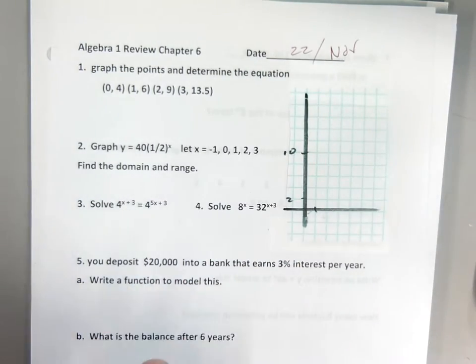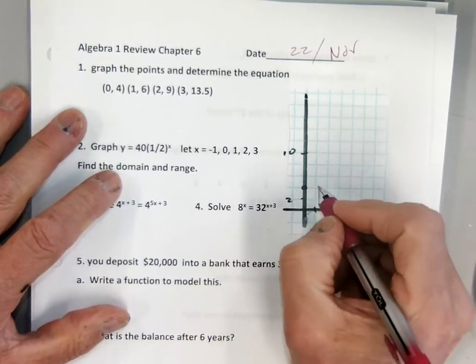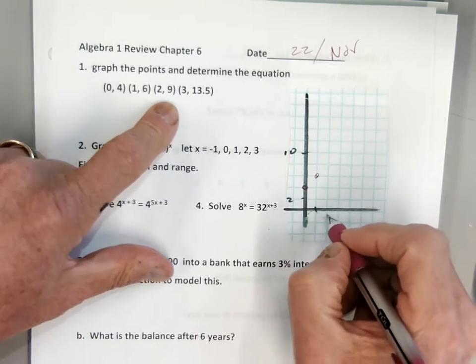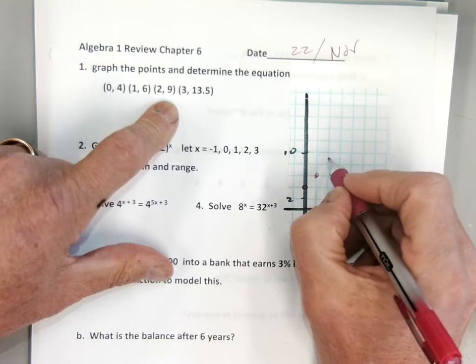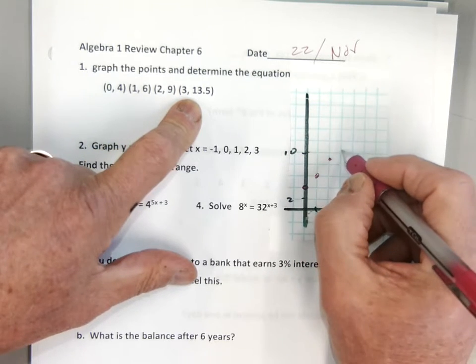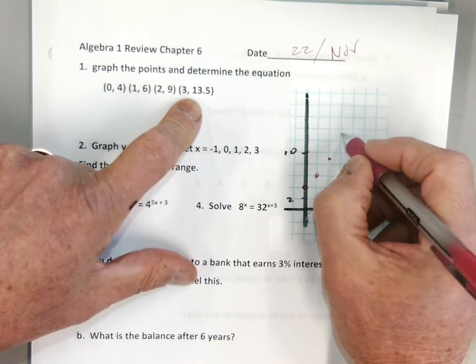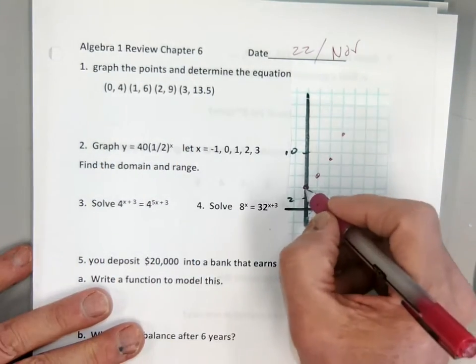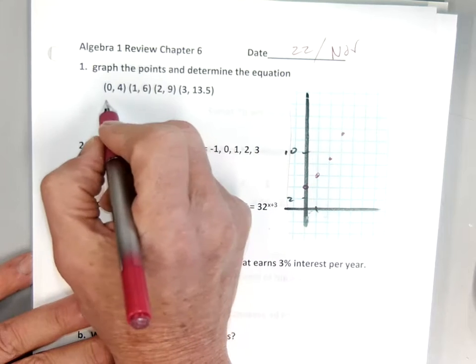All right, here we go. 04, 1, 6. I'm going by twos. 2, 9, and 3, and 13. I get 13.5 is me about there. Okay, it definitely looks like it starts to curve a little bit. It is exponential.